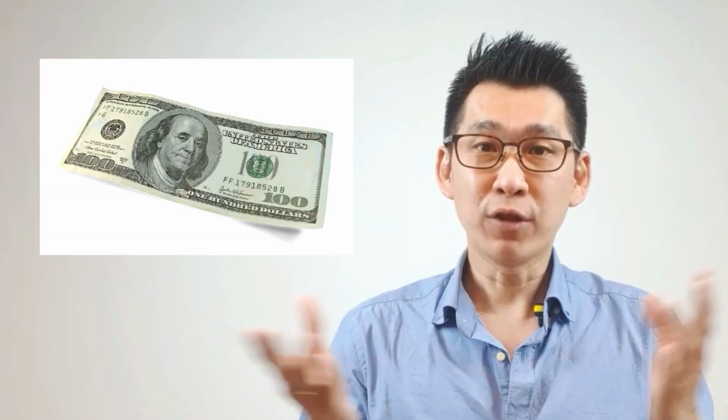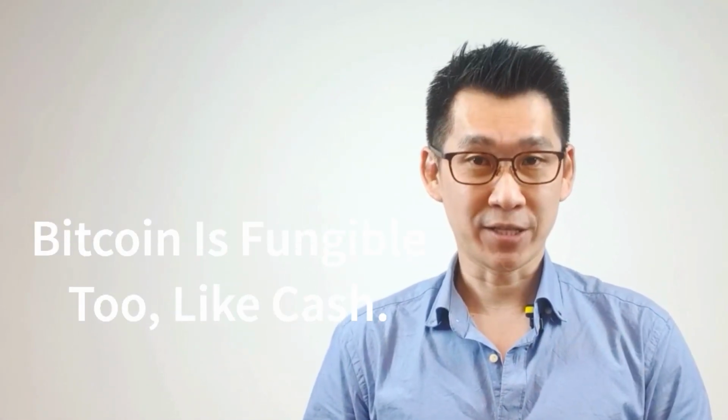Cash is fungible. If you have $100, you can trade it for another $100 and both hold the exact same value. If you give me your $100 and I give you my $100, you have lost nothing because it is the same value. Bitcoin is fungible as well.